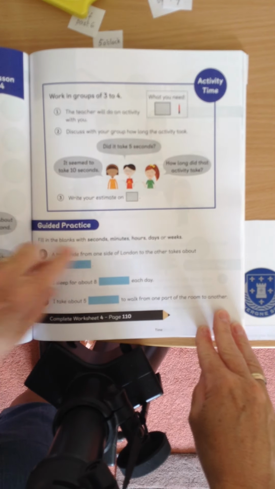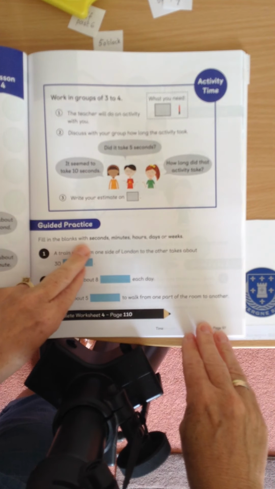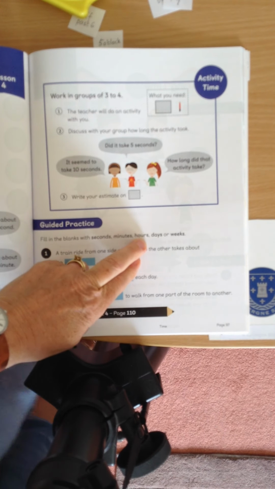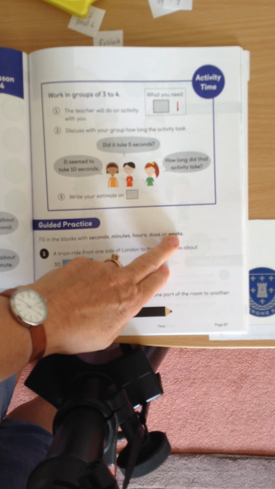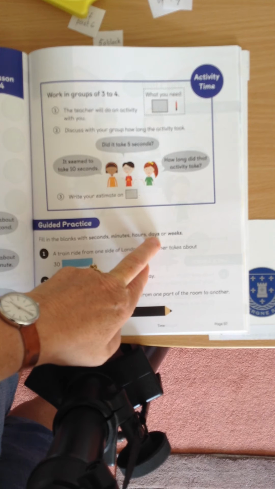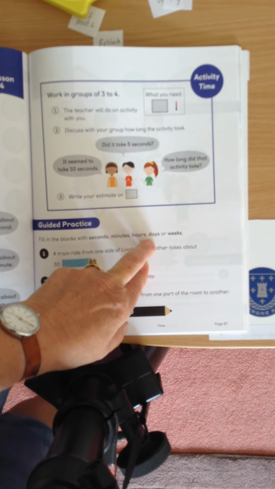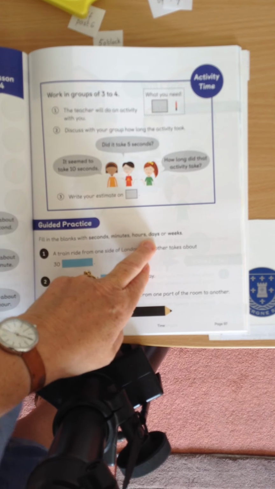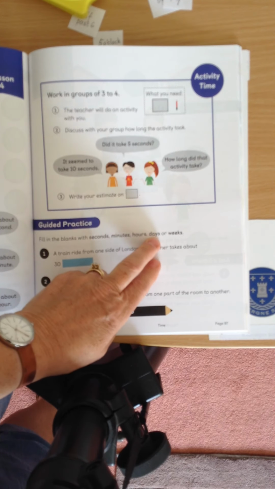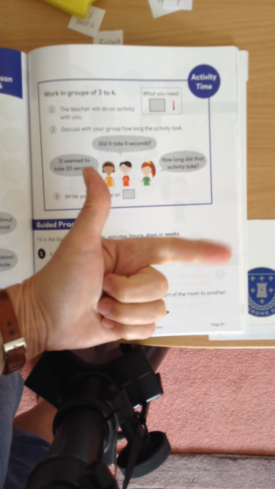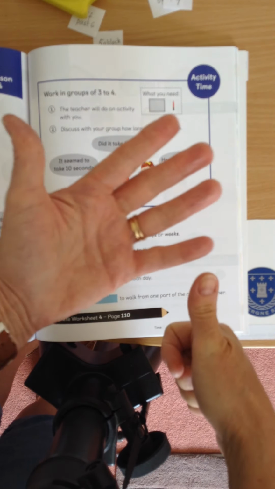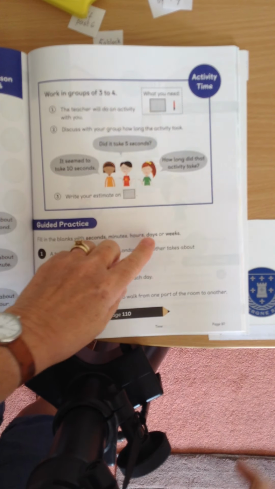So let's have a look at our guided practice today. And it says fill in the blanks with either the word seconds, minutes, hours, and then it goes days or weeks. How many hours are there in a day? Does anybody know? That's right, it's 24. Sometimes people say 24/7, which means 24 hours and 7 days in the week. So then how many days are in the week? We've got Monday, Tuesday, Wednesday, Thursday, Friday, Saturday, Sunday. There are 7 days in the week.